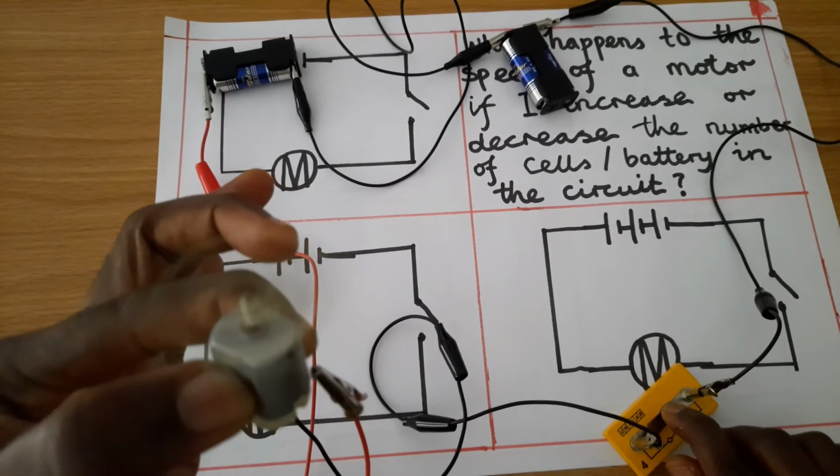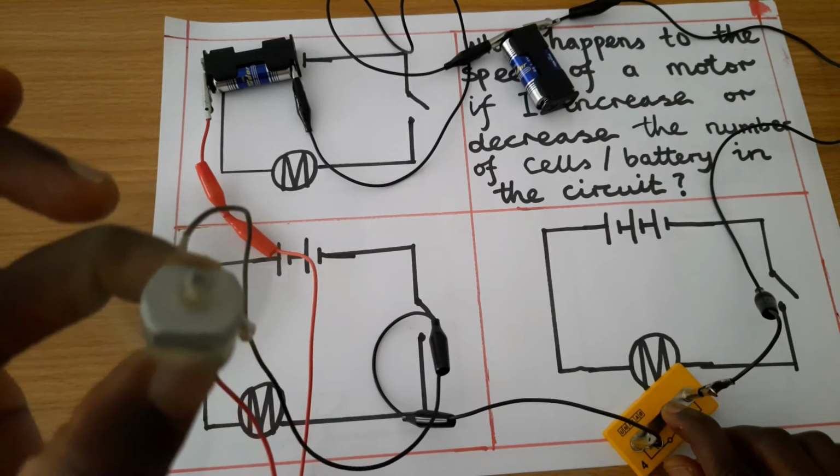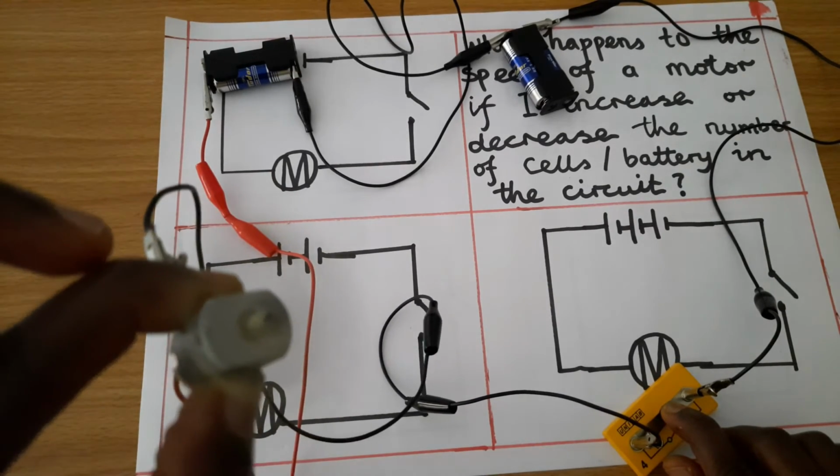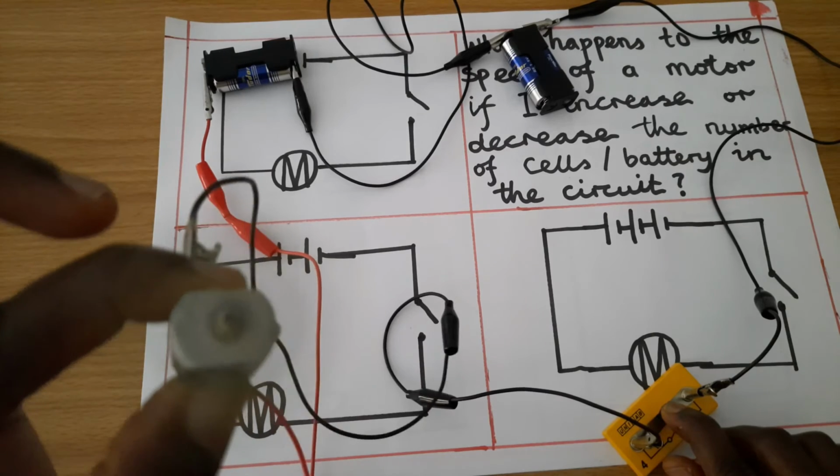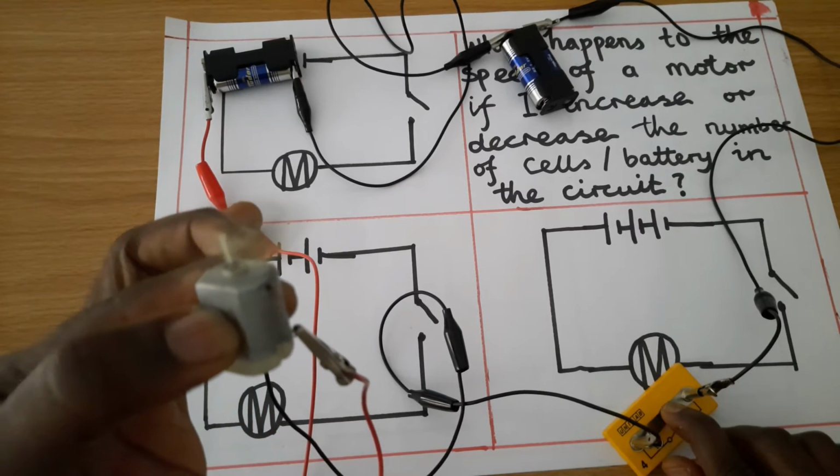Can you still see the paper tape? What can you observe? Did you listen to the sound?